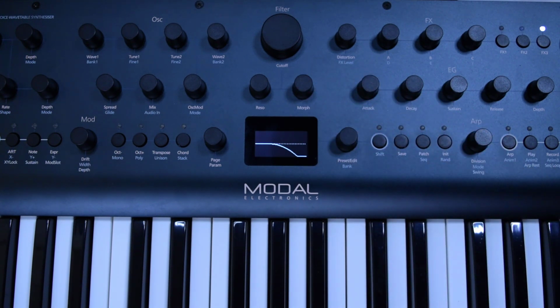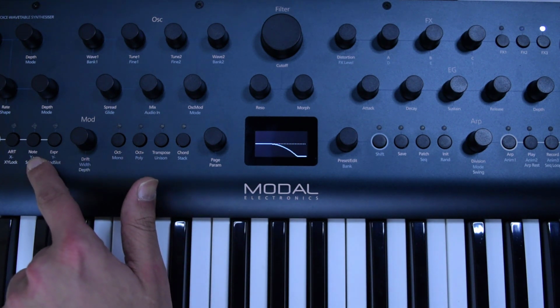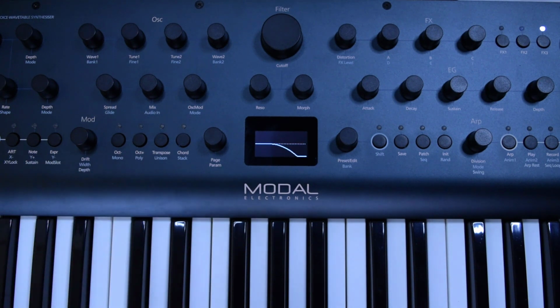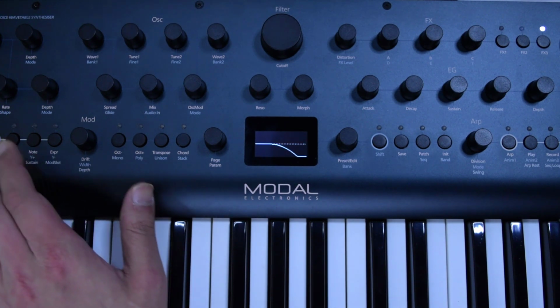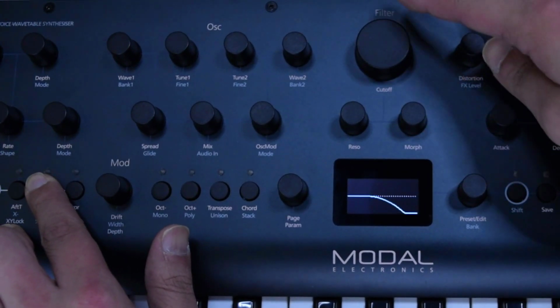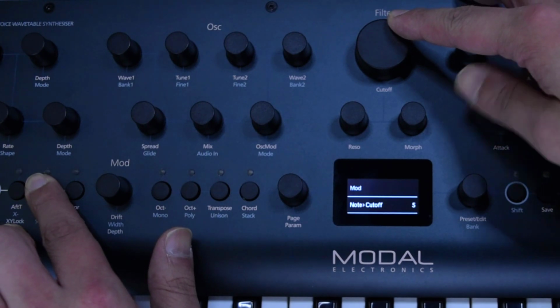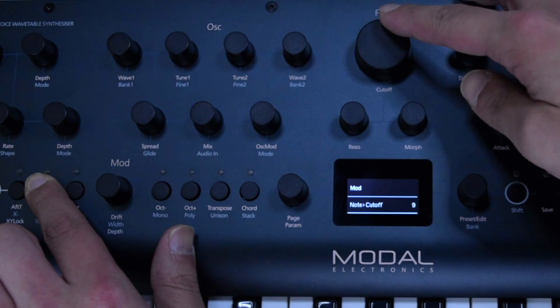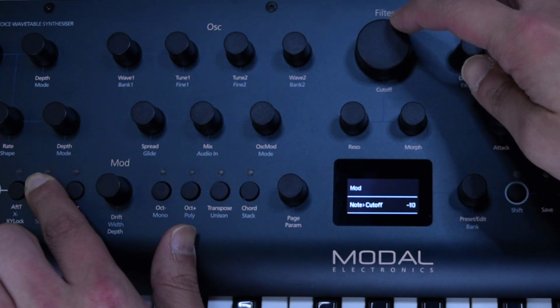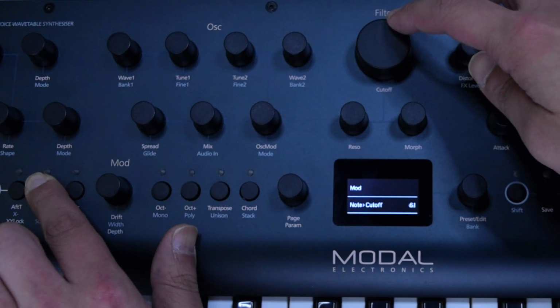Now, the first one is going to be note to cutoff. So right here you have something that says note. Now if you wonder what this is, it's key tracking essentially. So when you press and hold it and I move this knob, notice it says mod and then it says note and cutoff. So for now, if you're all the way to 0, you're not going to do anything, right? Now I'm going to go up on this and I'm going to show you how this works.